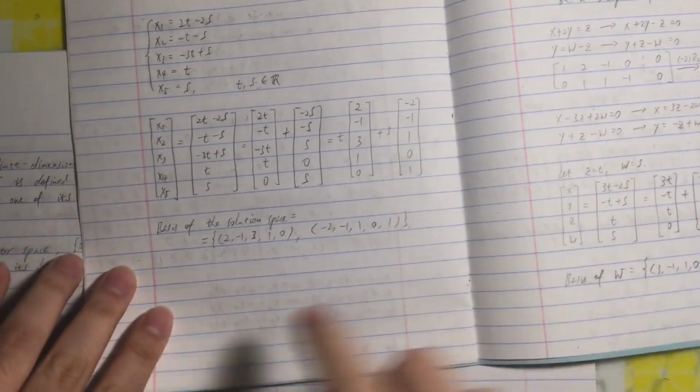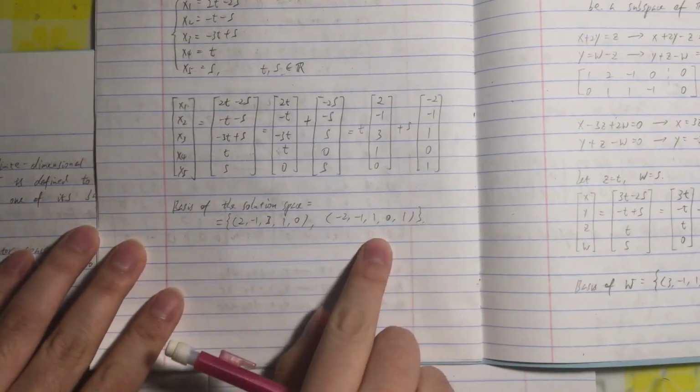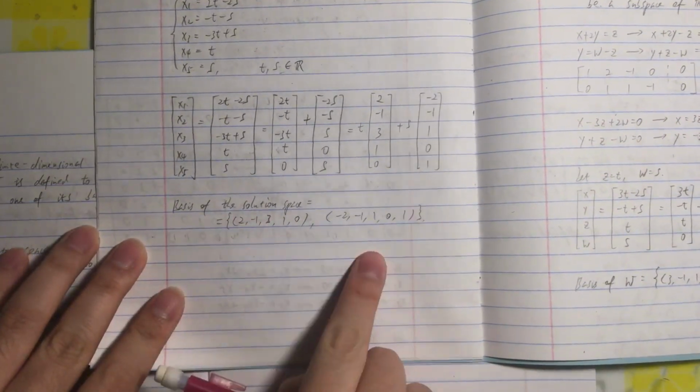Here, you can see that there are two vectors in a basis of the solution space.